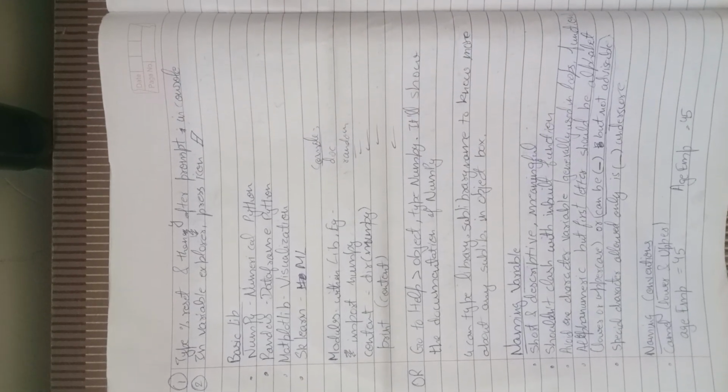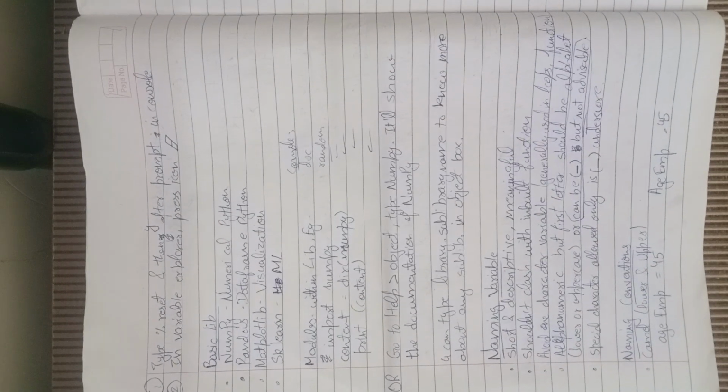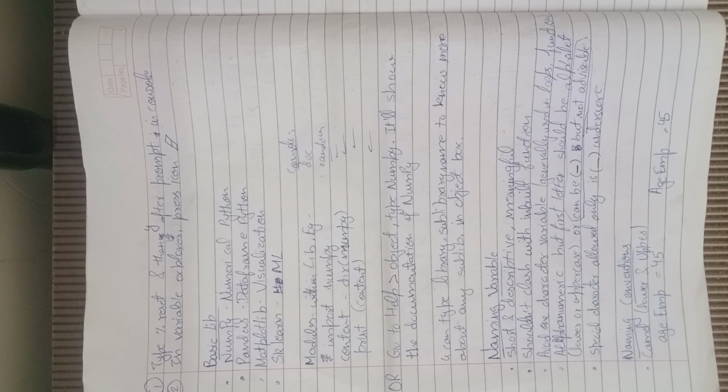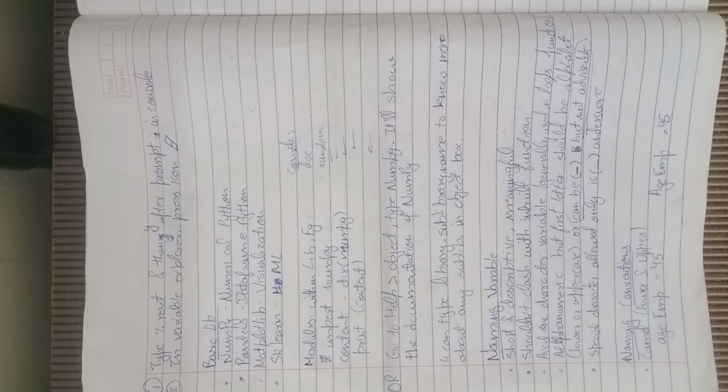Okay, let's talk about naming variables. There are some rules you should follow to name a variable in Python. In every language there are naming rules, but let's talk about Python. In Python, or in any language actually, a variable name should be short and descriptive. It should be meaningful.